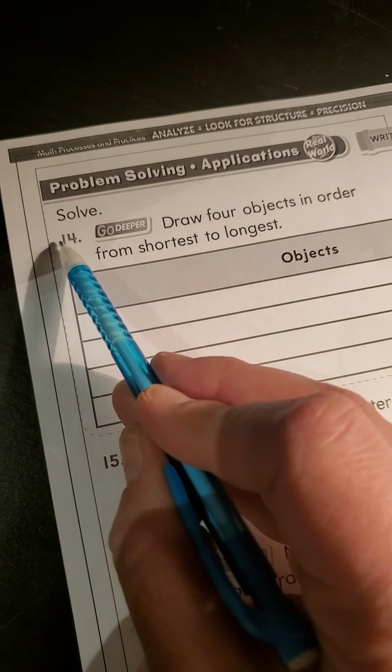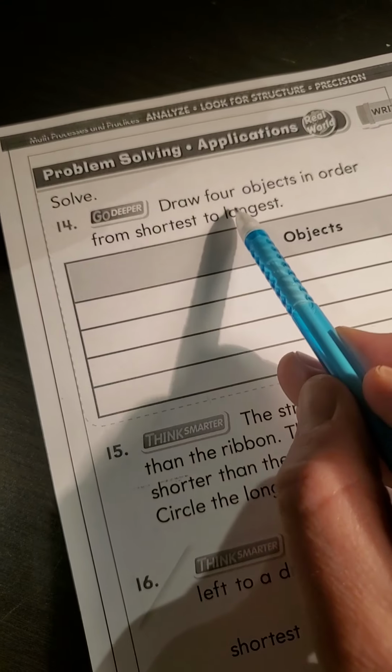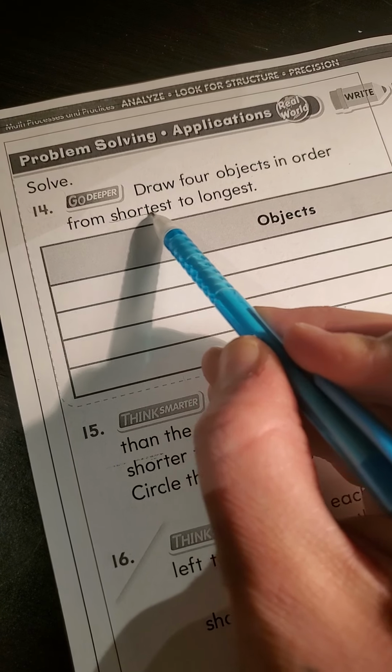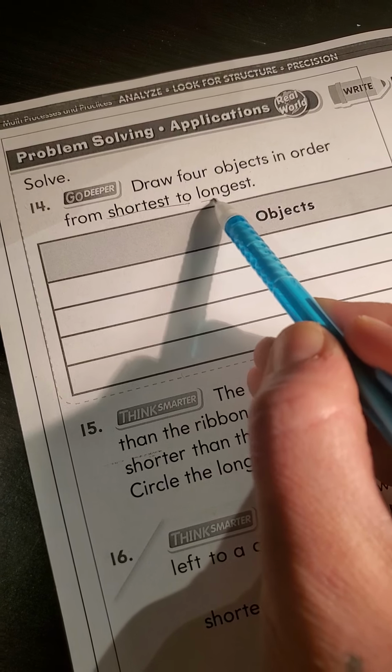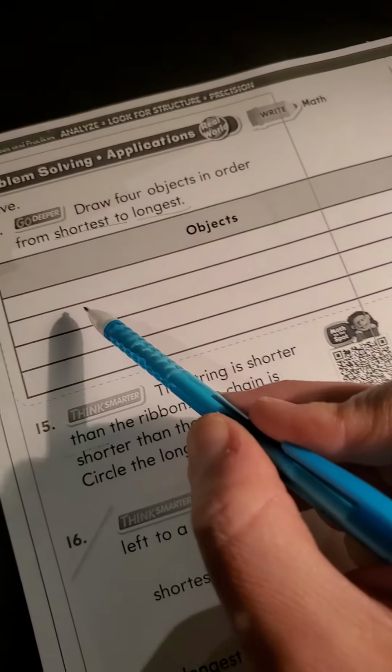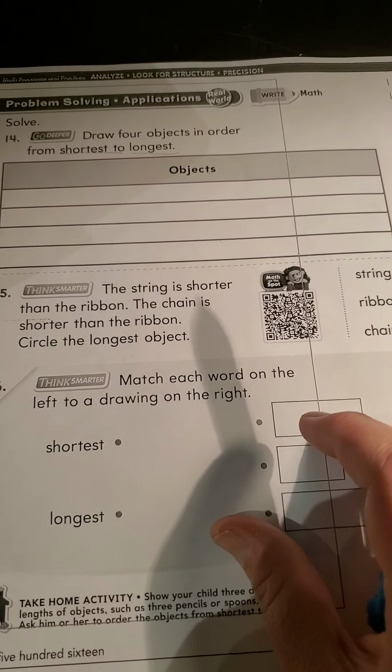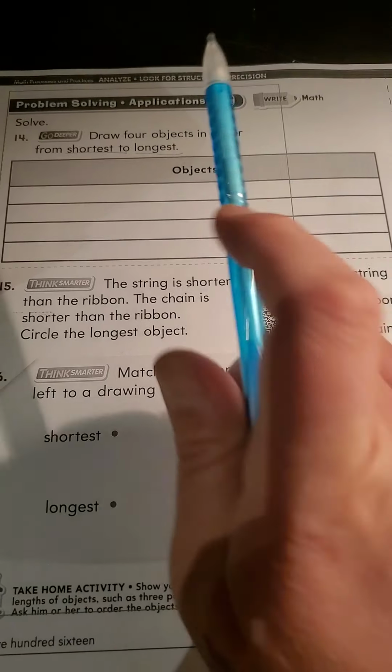In a moment, you are going to get to draw any 4 objects in order from shortest to longest. You'll get to draw them here. Keep this piece of paper safe. You'll get to share it with me on Friday.